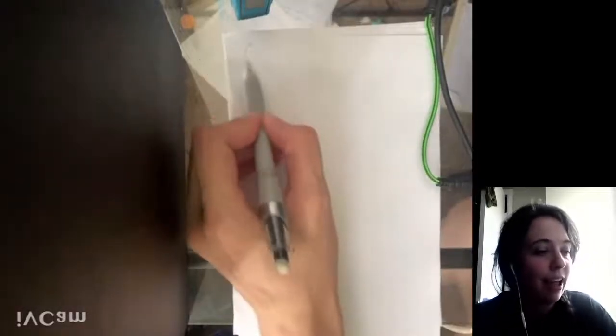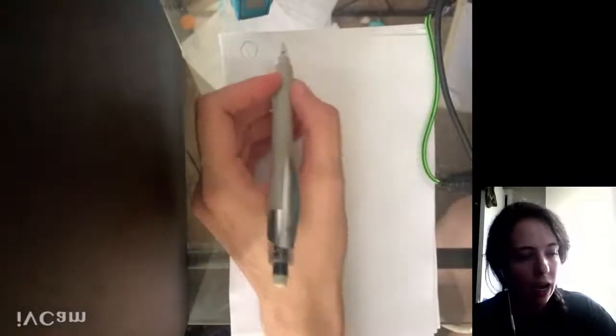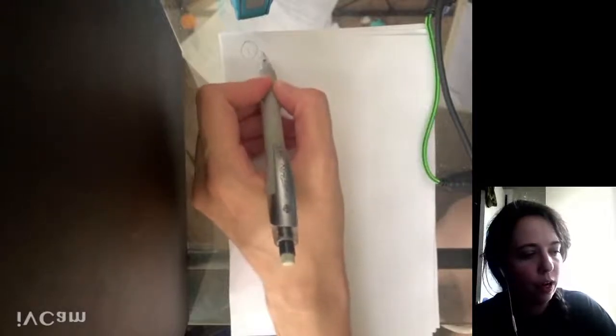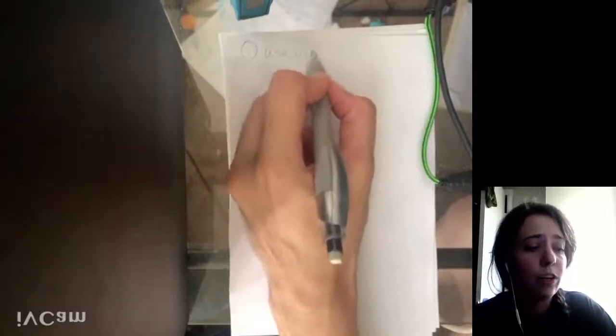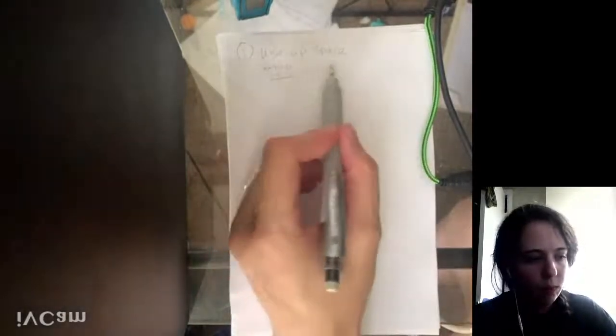So the first thing, and bear with me, I'm left-handed, so my handwriting might not be great, is to use up space, right? We're going to use up a lot of space. I see a lot of people try to jam everything in and do a lot of problems, and they don't give themselves enough white space.